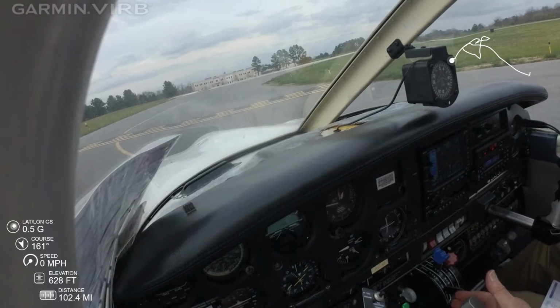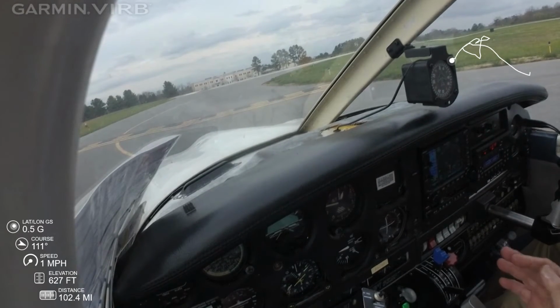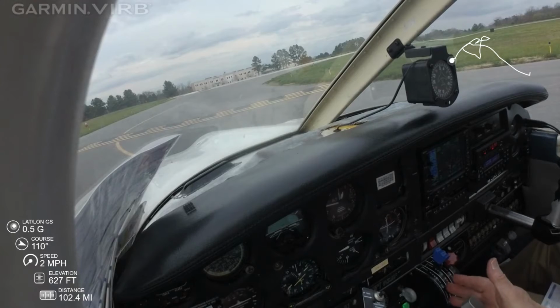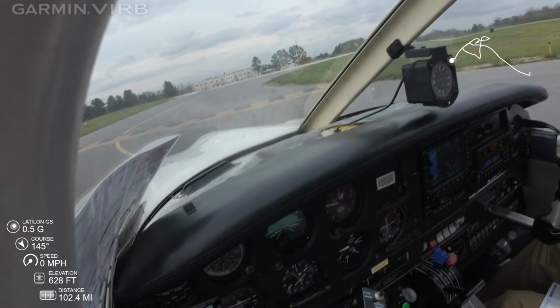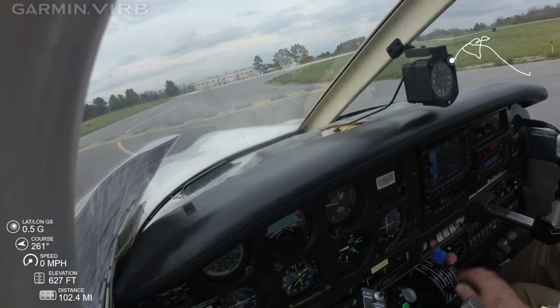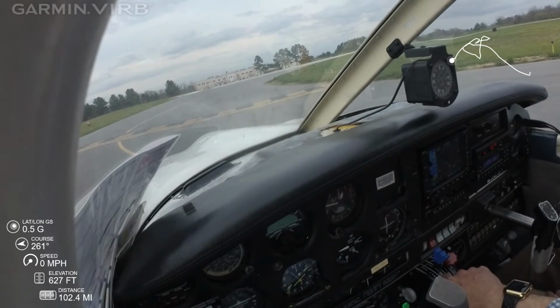Well, not once we're off, but once we're climbing. Once we got positive rate of climb, gear up. And then flaps once we're clear of the obstacle. Clear the obstacle, lower the nose, speed up, first notch flaps. I don't know if I can remember all this, but okay, let's go, right?